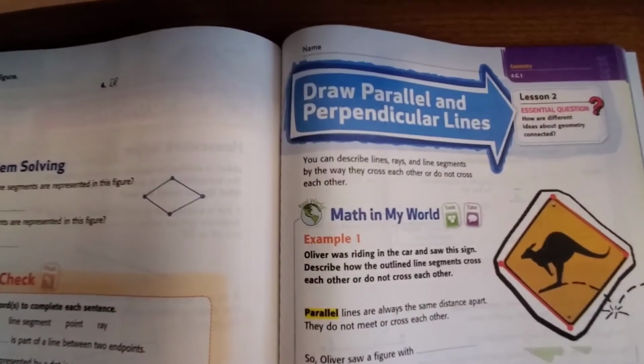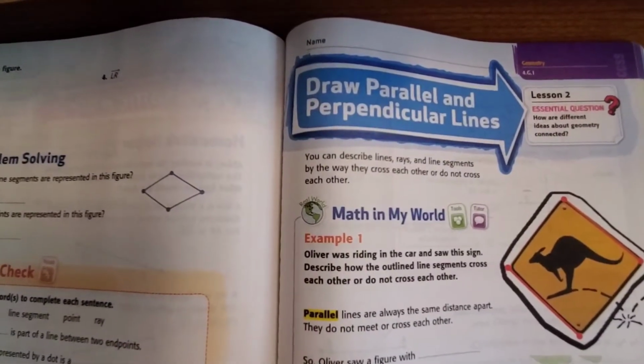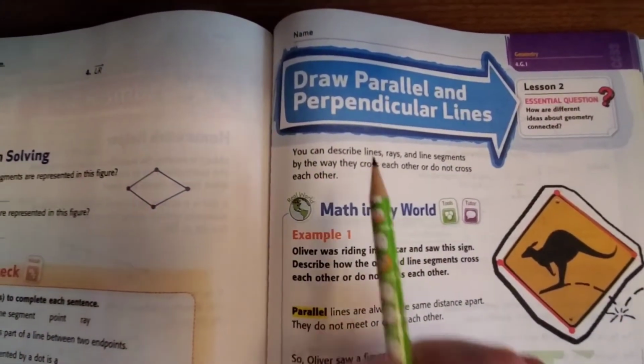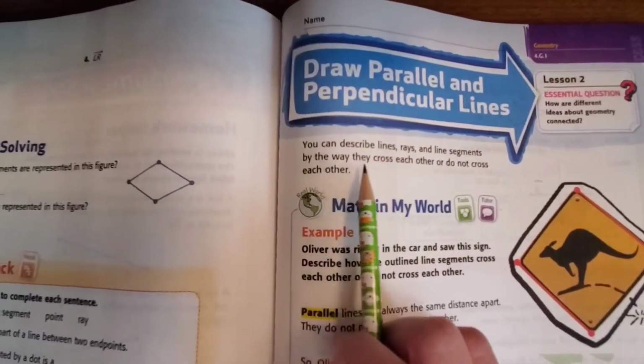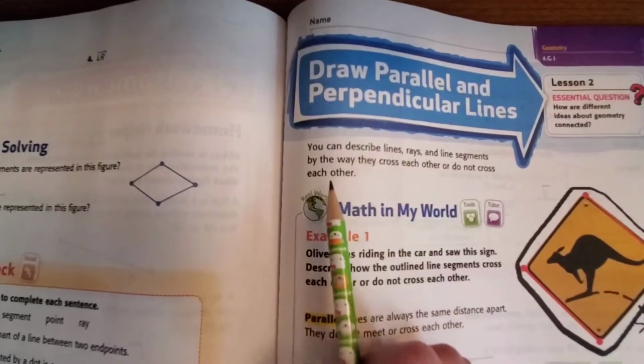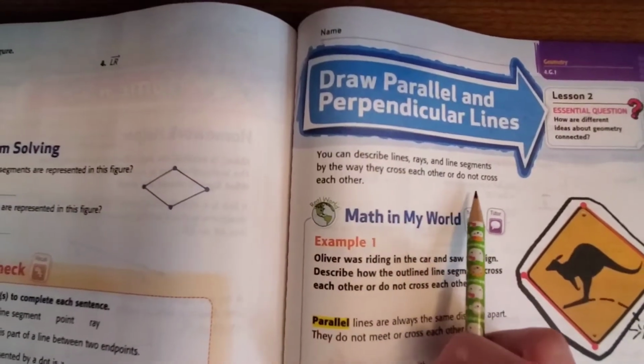Good morning, class. So today we are looking at chapter 14, lesson 2. We will be drawing parallel and perpendicular lines. You can describe lines, rays, and line segments by the way they cross each other or do not cross each other. So we're going to look at parallel lines.